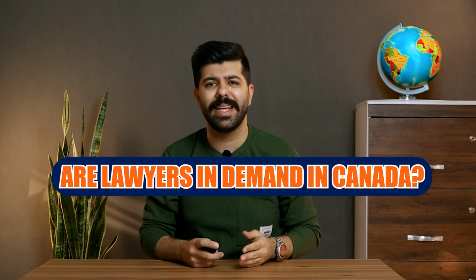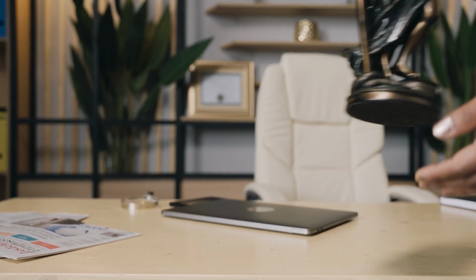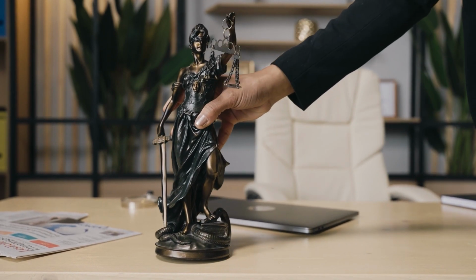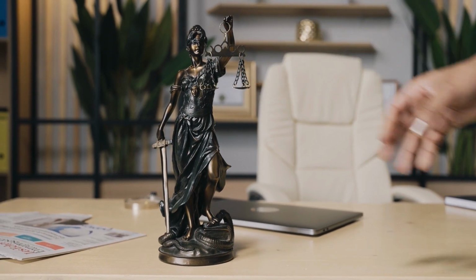Are lawyers in demand in Canada? Yes, Canada needs lawyers. As the country grows, businesses seek skilled professionals, including lawyers. International students and some tourists can also find work and study opportunities. And if you have a work permit in Canada, you can even pursue full-time studies. Canada values its laws, so there is a consistent demand for good lawyers, making it a very great place for legal professionals to thrive in this country.